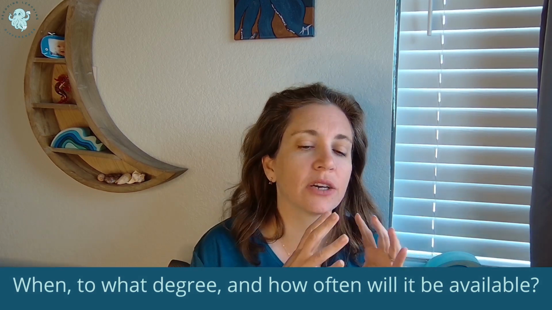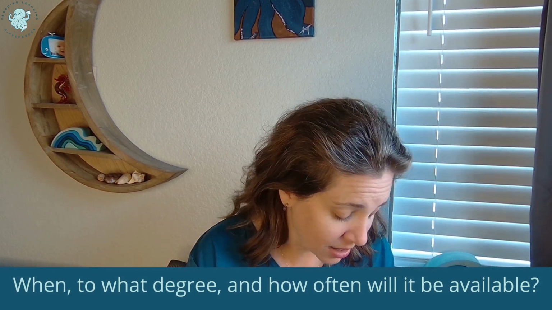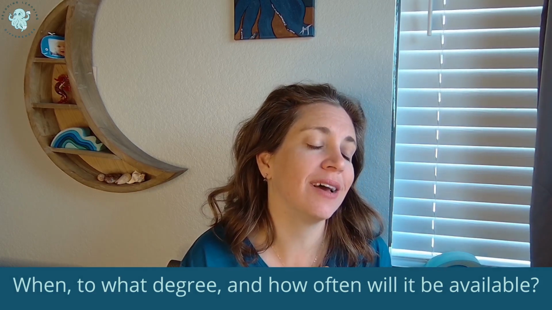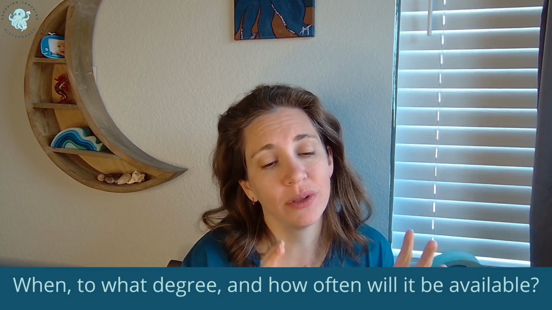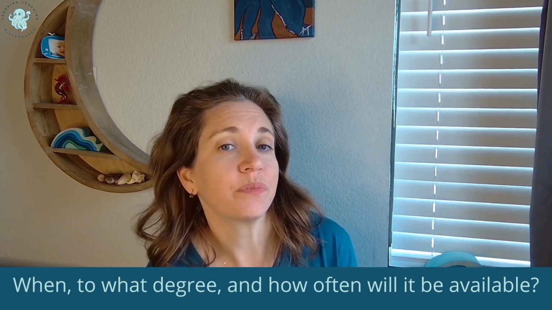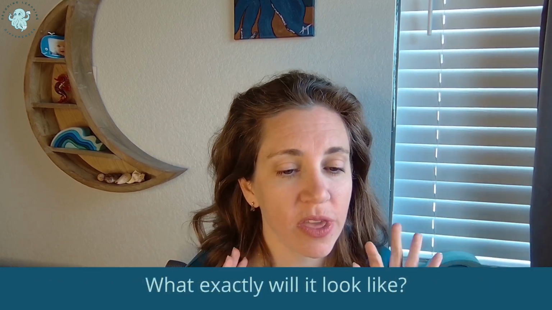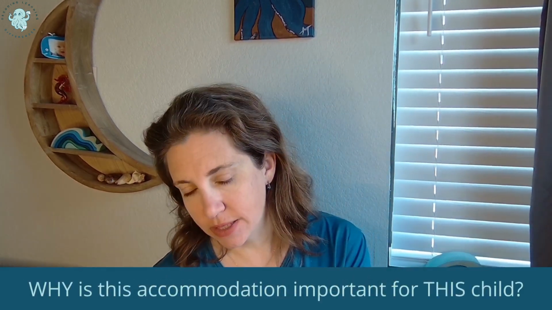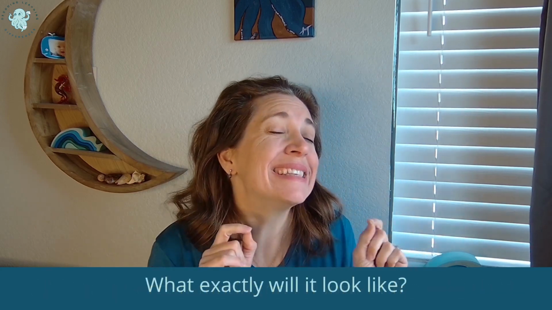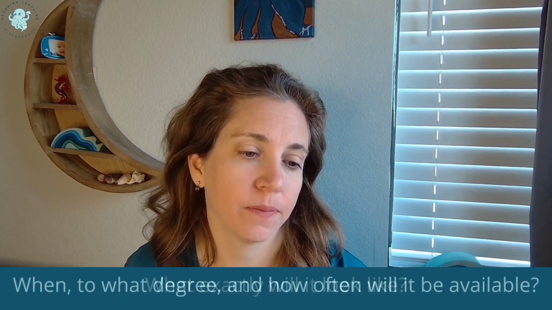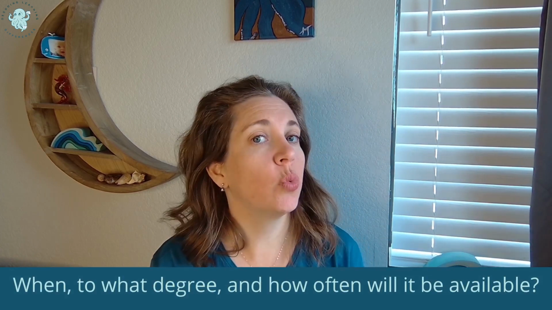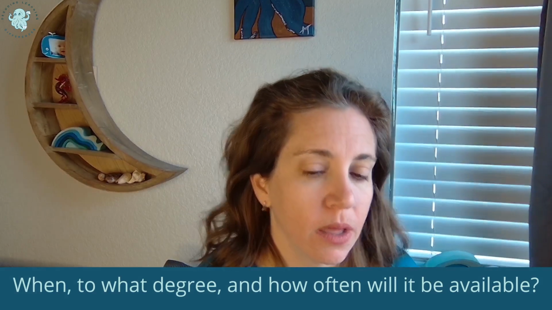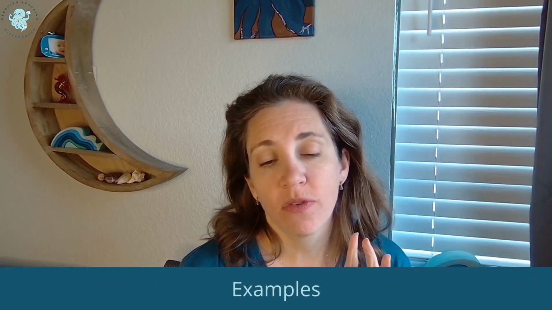The more that's written actually attached to the accommodations, the better. The wording of each accommodation really matters. We really want all those details laid out. So again, we want to think through why this accommodation is important for this child. What exactly will it look like? When? To what degree? And how often will it be available? And then we've gone through a lot of examples.